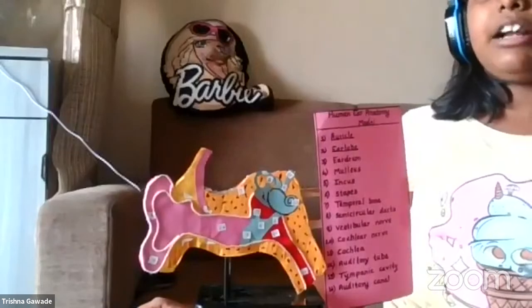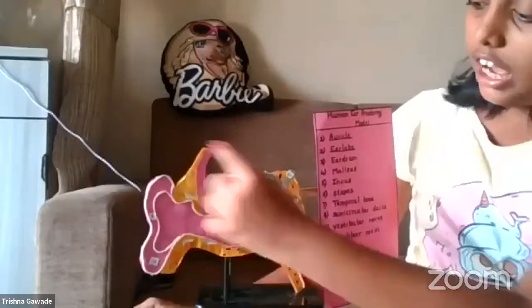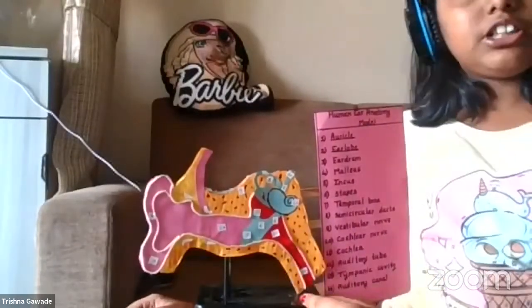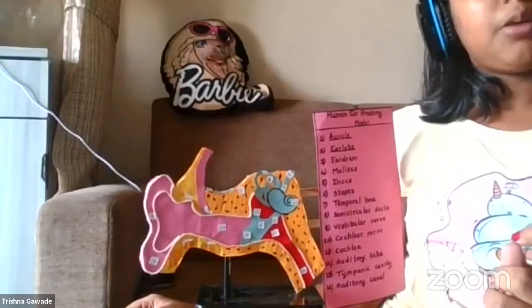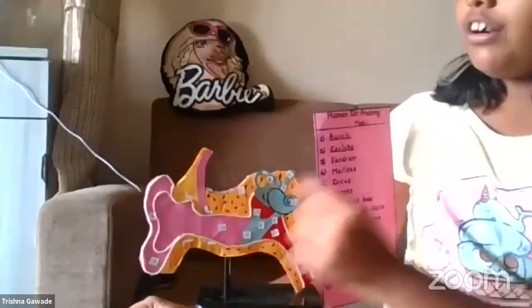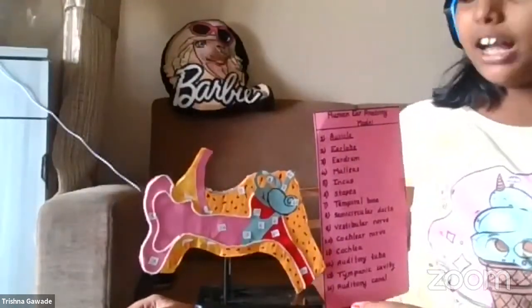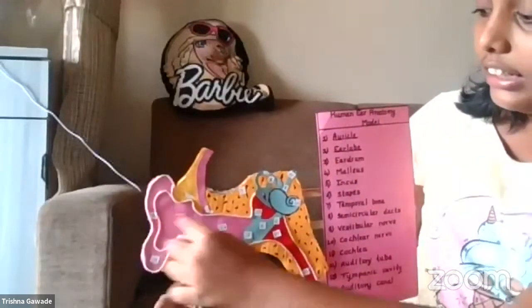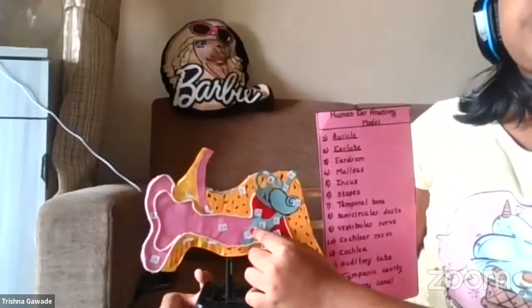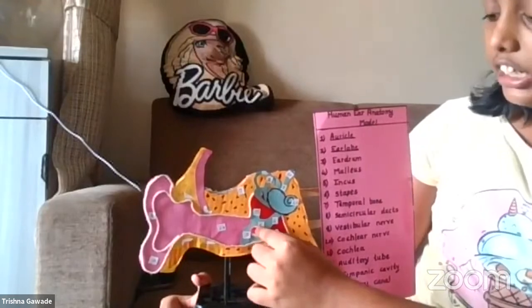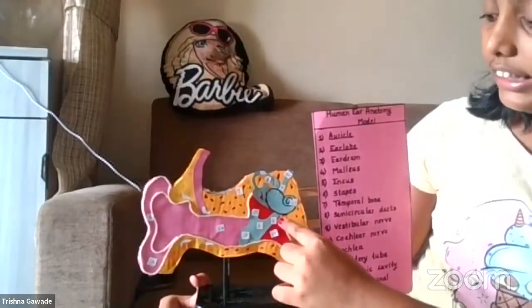And this is possible because of one part present in your ear. That is your eardrum. So this is our eardrum model. My today's topic is the eardrum model. First I would like to explain this part. This is the main part which is present in your ear, that is the eardrum. This is the auditory canal.